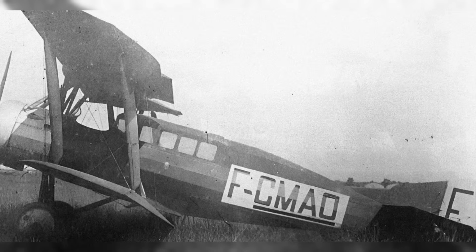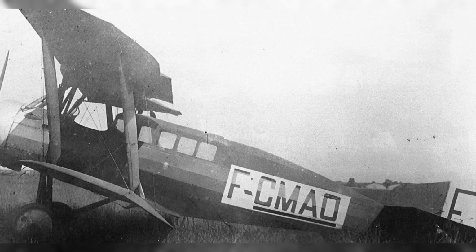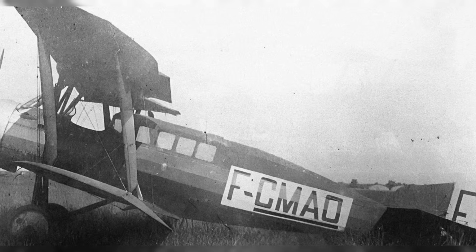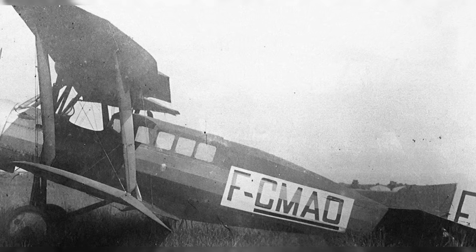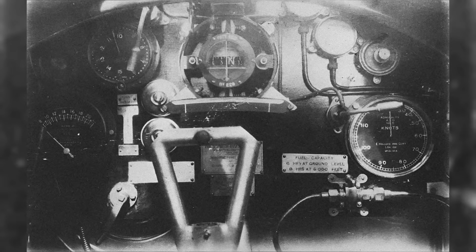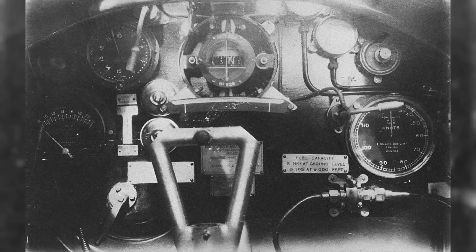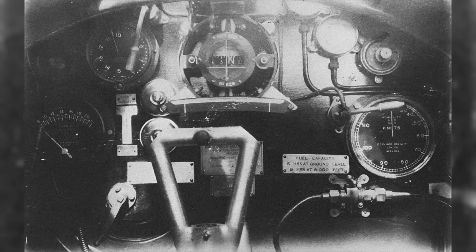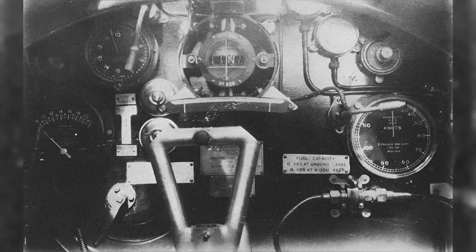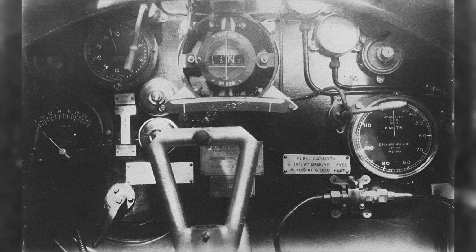If the Sopwiths of the Flying Corps differed from their naval counterparts in nothing but the pilots' uniforms, the air defense machines usually had significant differences in equipment and armament. Night fighters were fitted with a powerful searchlight mounted above the upper wing. Aircraft intended for hunting zeppelins underwent more substantial modifications. The front cockpit was faired over, and in its place an additional fuel tank was installed.